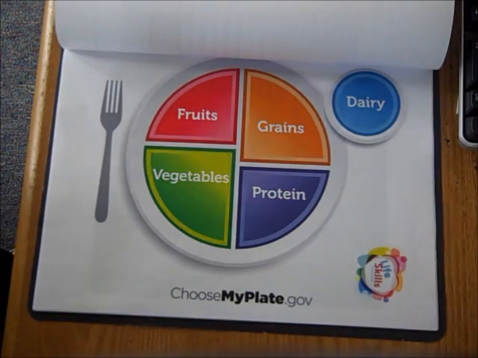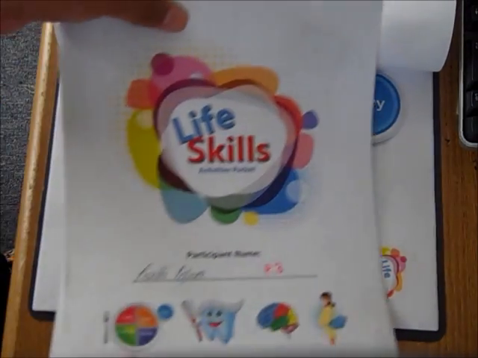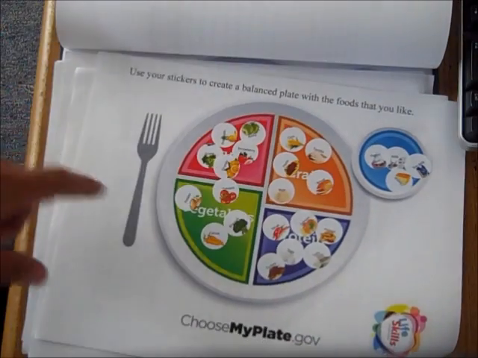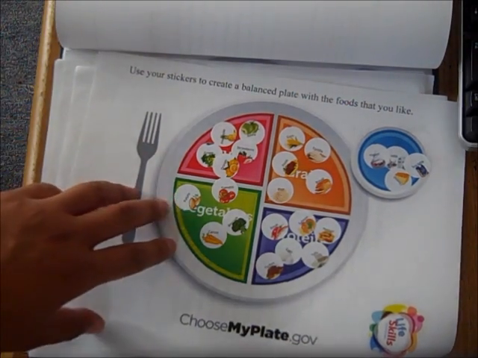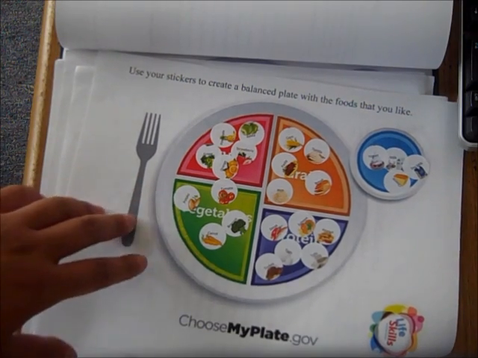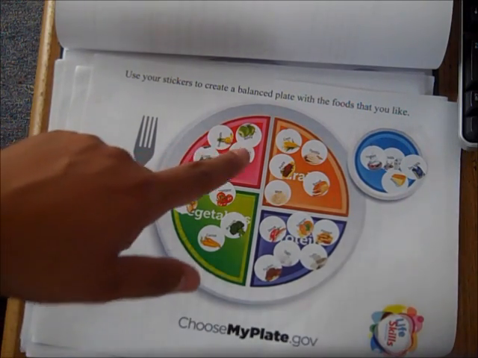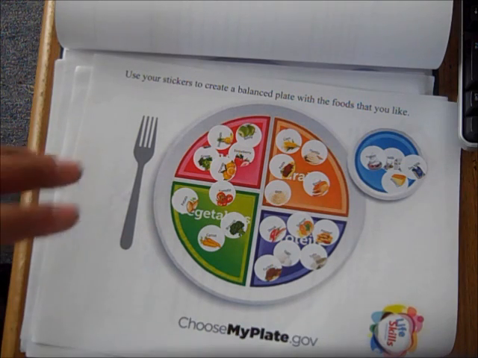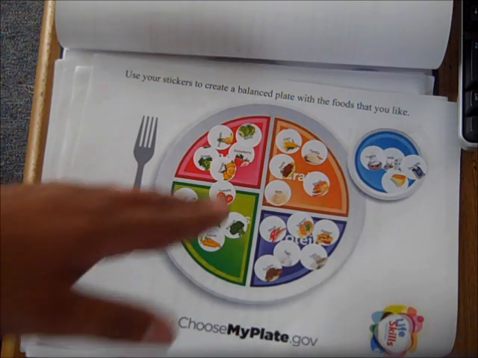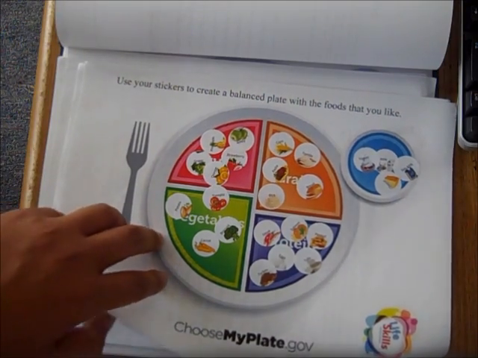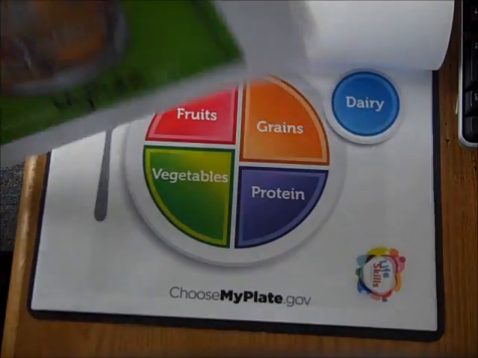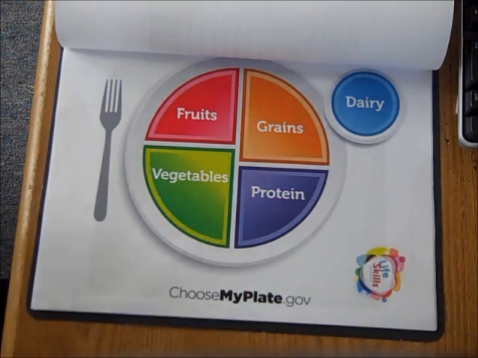What they then will do is, this is an example of a completed one, post little stickers on each area. And this person actually did it incorrectly, but what we like to do is have them develop a lunch. So they would put certain little stickers of what their ideal lunch would look like into the correct area. And what we're looking for is for them to develop behavior change in terms of what foods they eat, looking at eating a more nutritious meal.